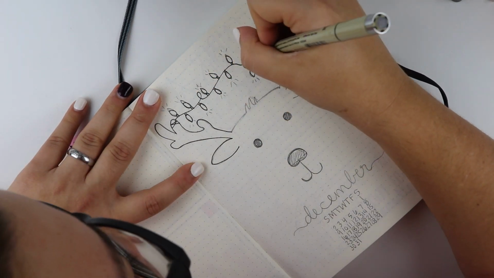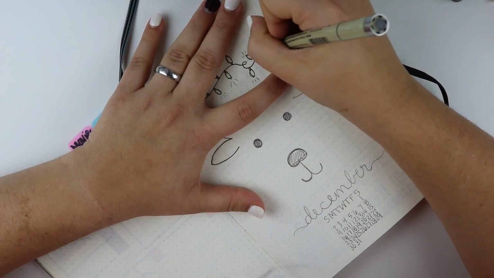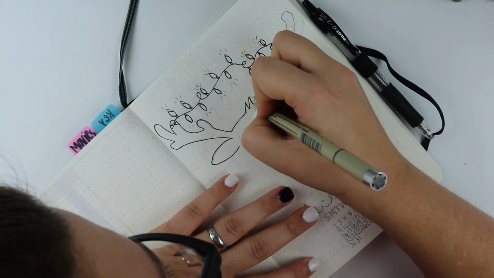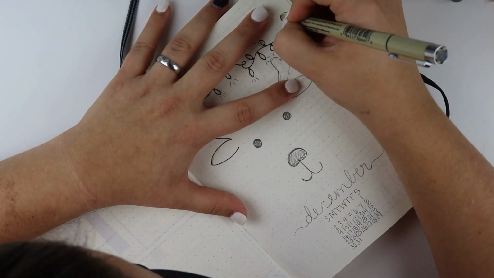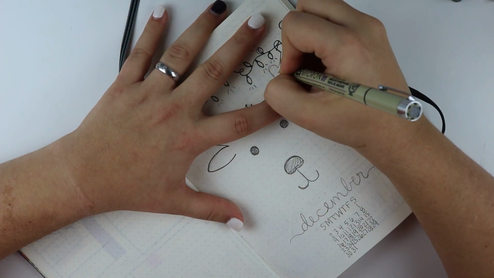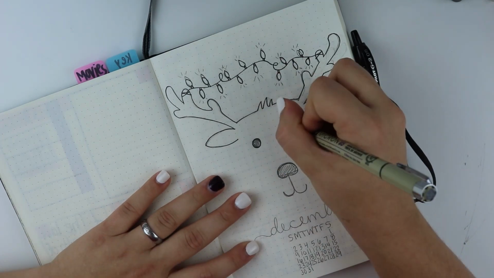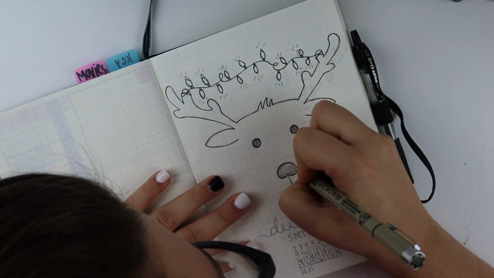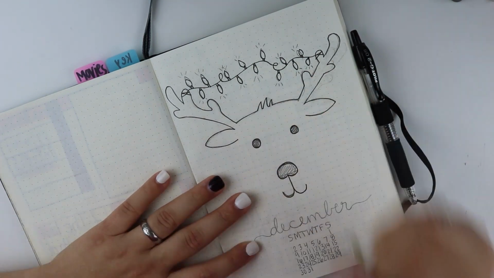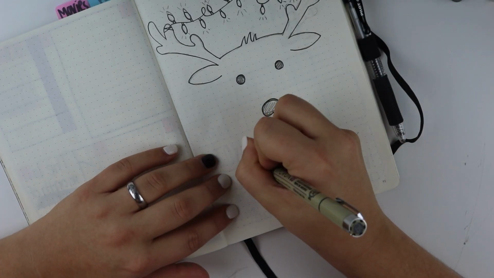Okay, on the cover page of my bullet journal this month, I decided to go with this. I saw this on Pinterest, and I decided to go with this cute little reindeer with the lights going between them. And then I put December down below that and then put the calendar. And then I just colored everything in. I loved this page. I loved how it turned out. I thought the little reindeer was so cute, and yeah, he just looks adorable.